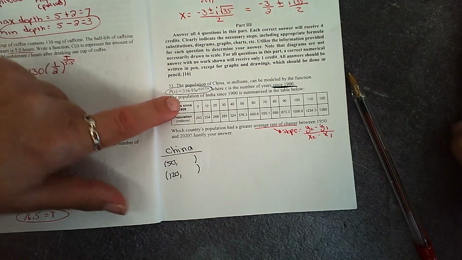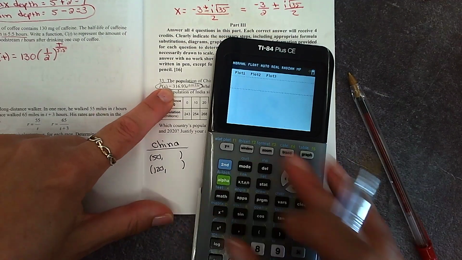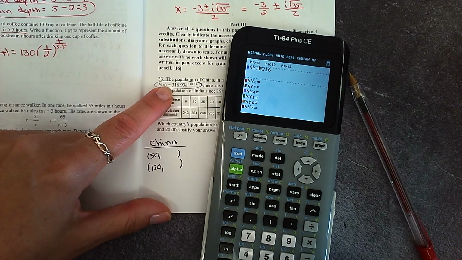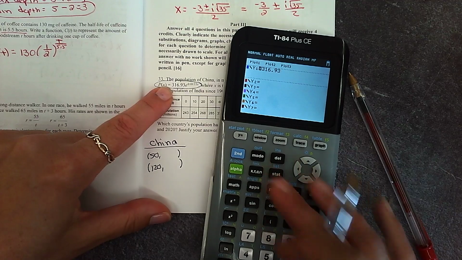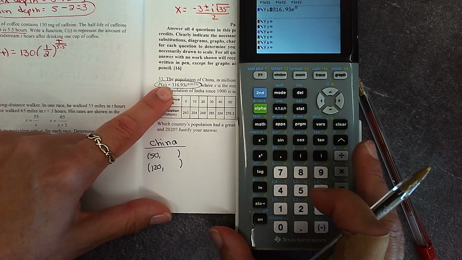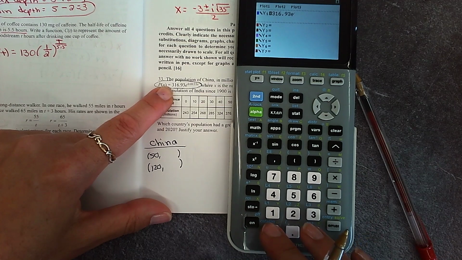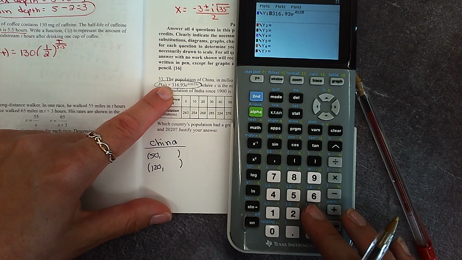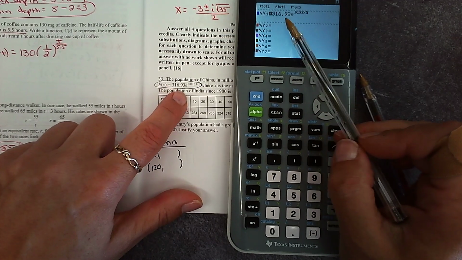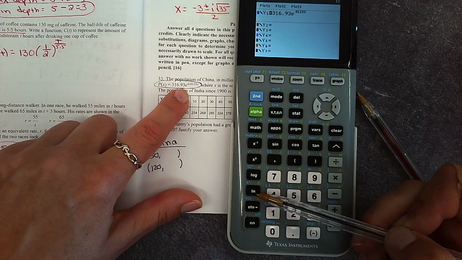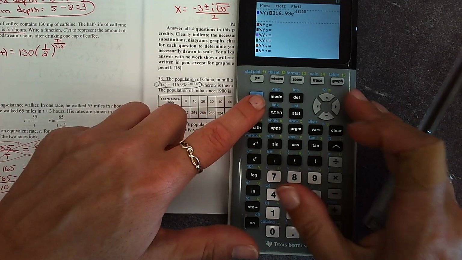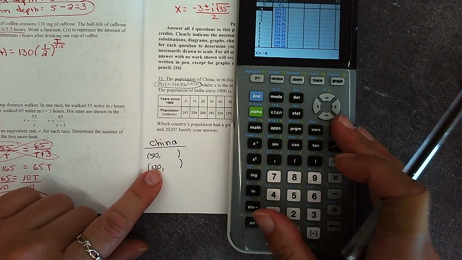Okay? So what I'm going to do is put this in my table. I'm going to go to y equals. The e is over here, right? So here's the e next to the 4. 0.0133x. So I'm going to double check I typed it in right. 316.93. The e again is over here, right there in blue. 0.01. And I'm going to go to the table, and I need to get 50 and 120.